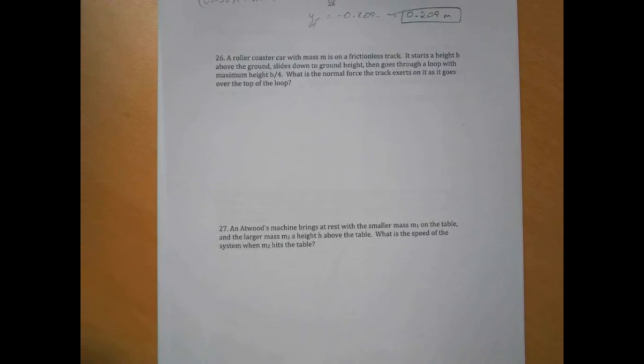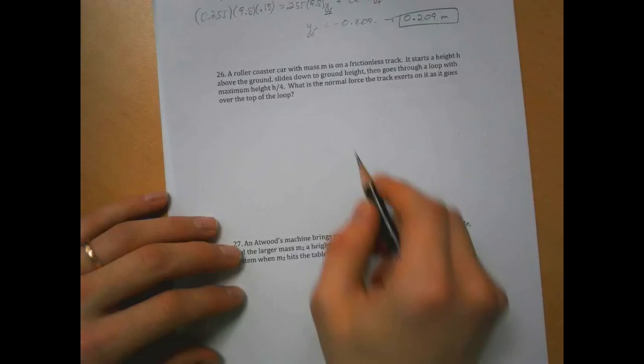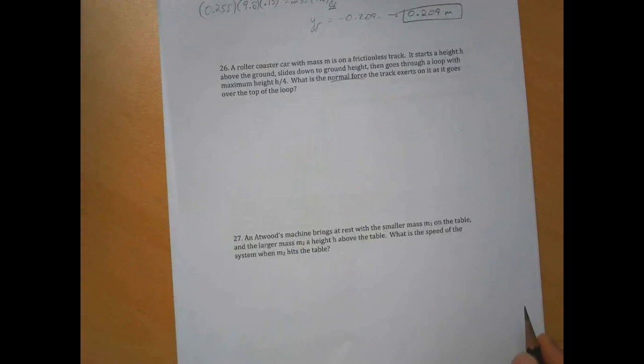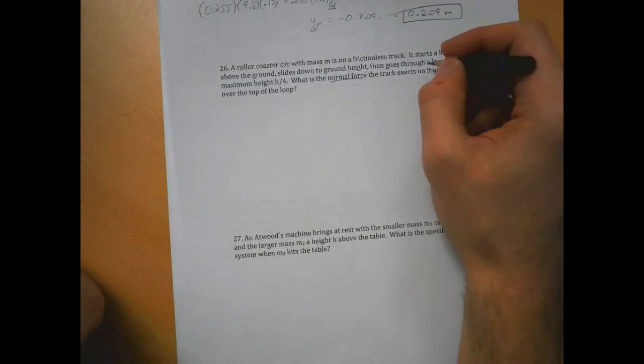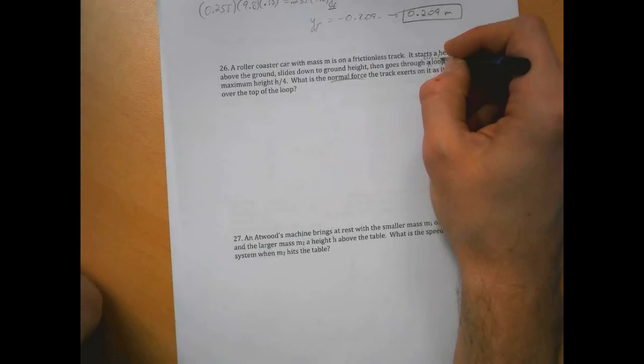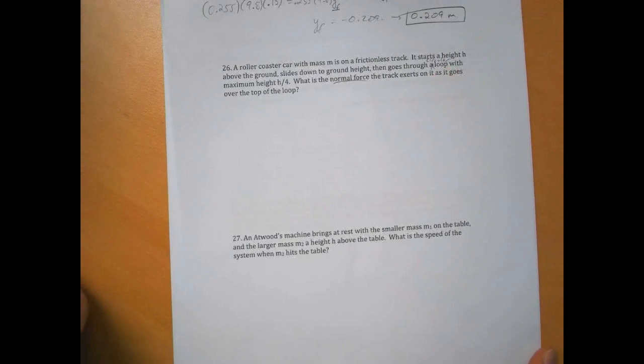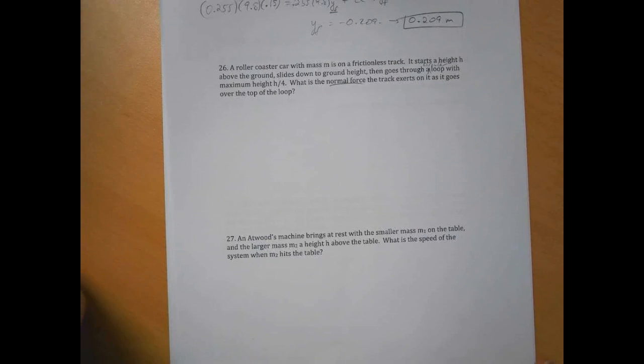So, this isn't asking about energy. Uh-oh. What do we do? It's asking about normal force. We should also say this is a circular loop. Not by definition.